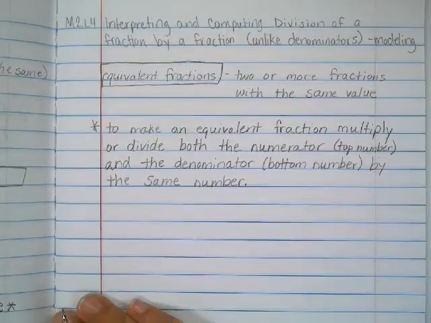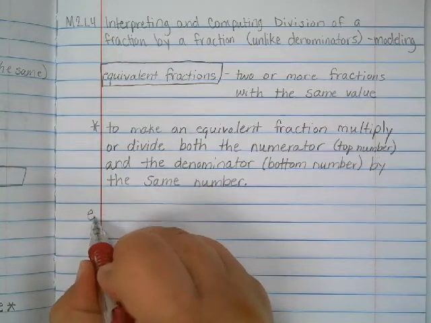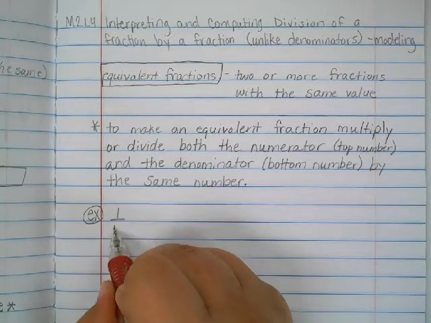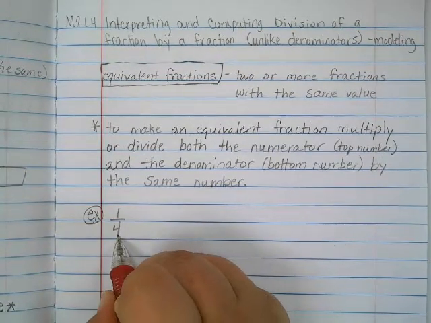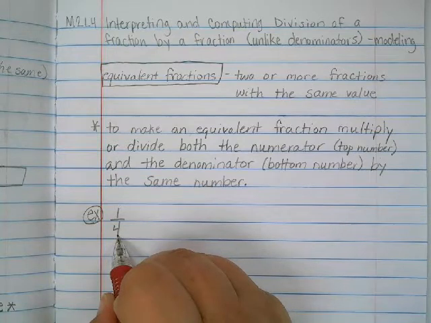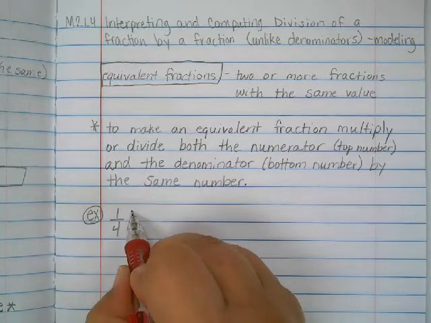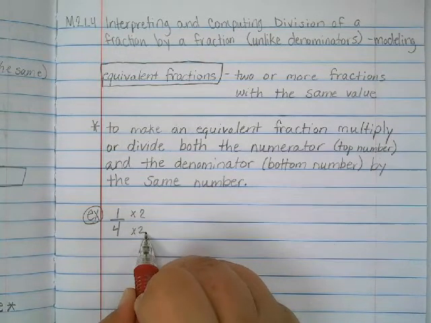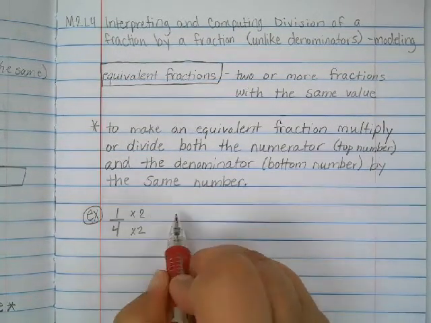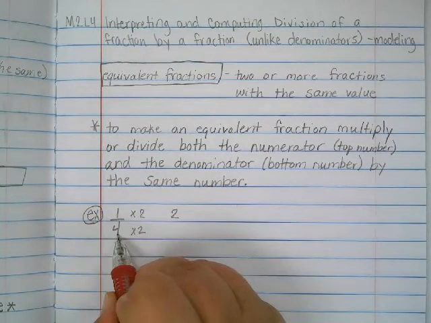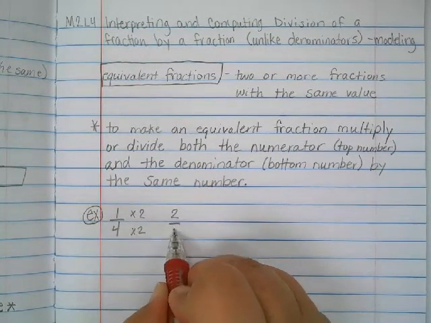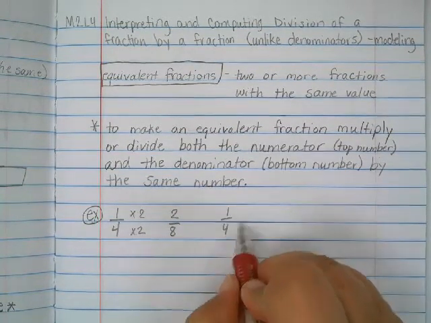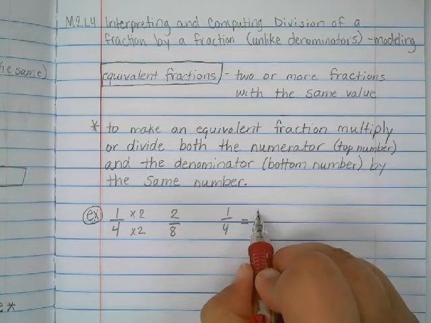Now we're going to do a couple examples of that. For example, if I have the fraction 1/4 and I want to find an equivalent fraction, I can multiply both the numerator and the denominator by the same number. So I'm going to multiply 1 times 2, that gives me 2, and 4 times 2, which gives me 8. So then I can say 1/4 is the same as 2/8.